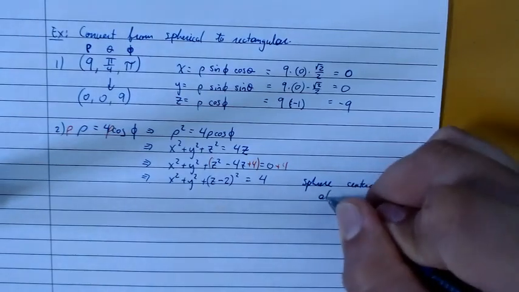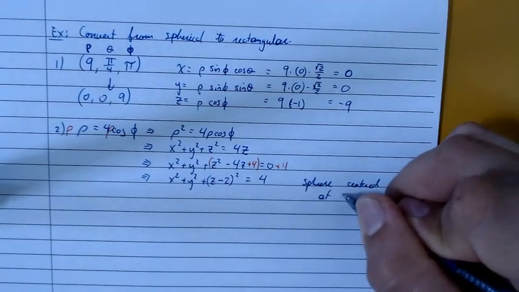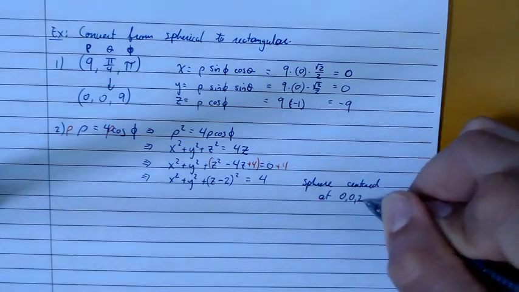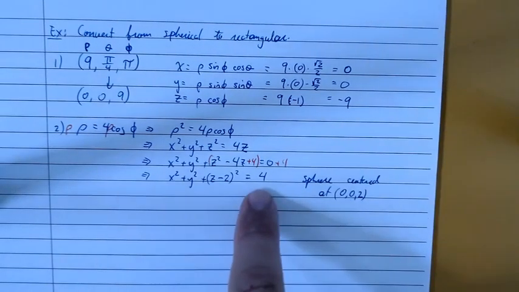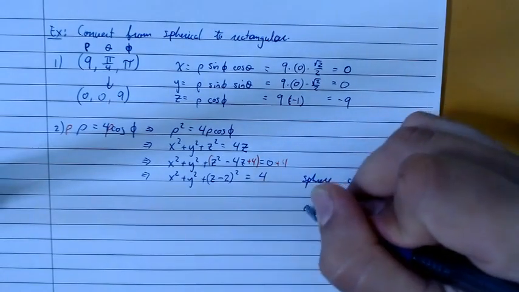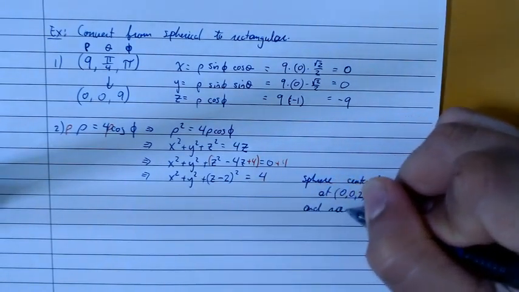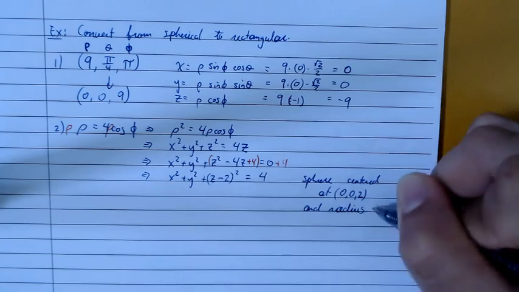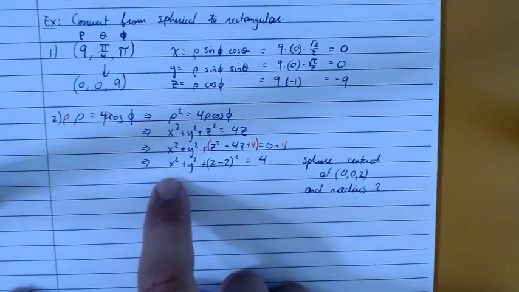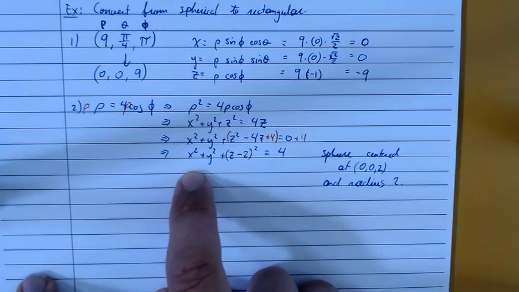Centered at 0, 0, 2, with a radius of the square root of 2. And radius 2. That's one thing you'll find, and which we'll take full advantage of.